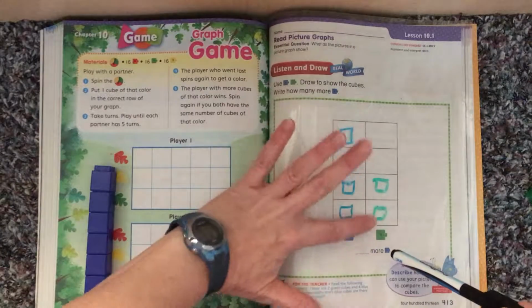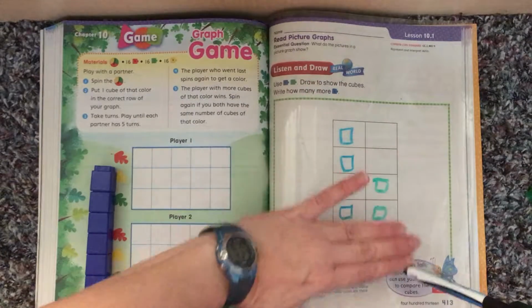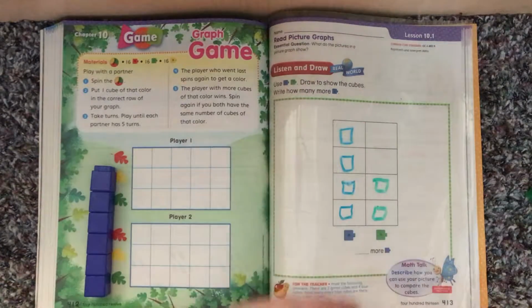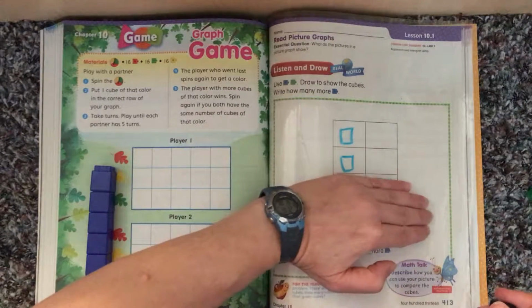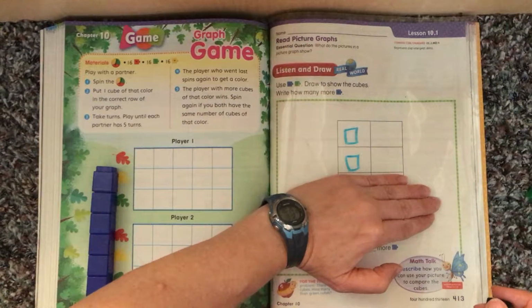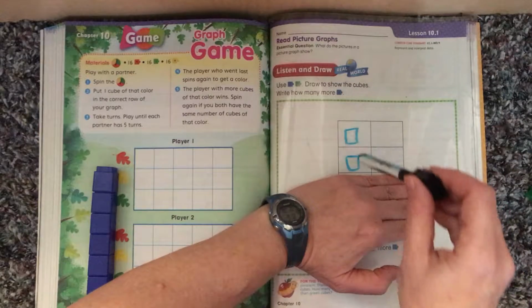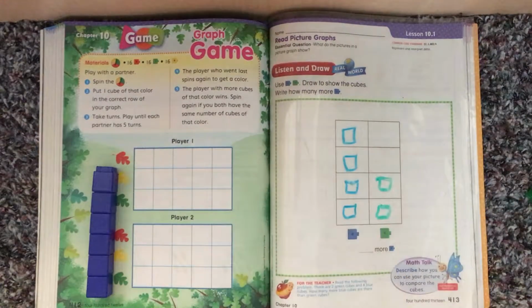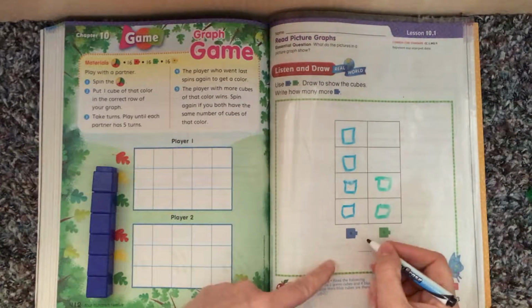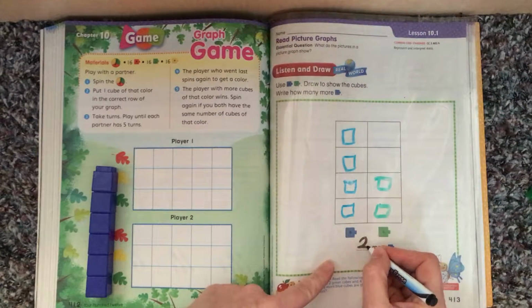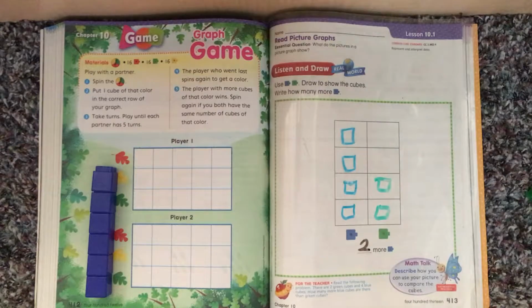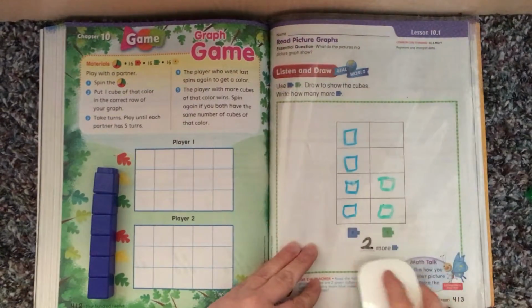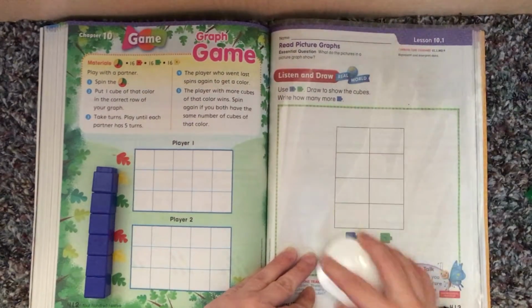greens. So the 2 greens kind of match up with the first 2 blues. And if we take away, ignore, cover up, whatever you want to say, the ones that match, we see how many extra blues? 2 extras. So there are 2 more blues than there are greens. Go ahead and finish that and then turn the page.